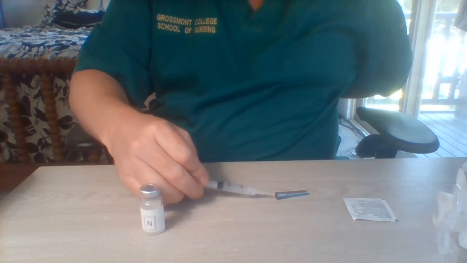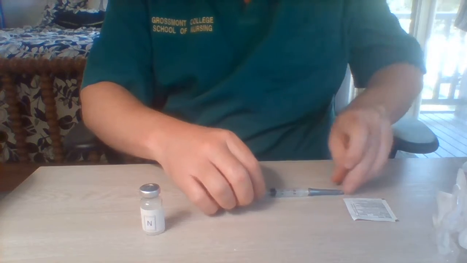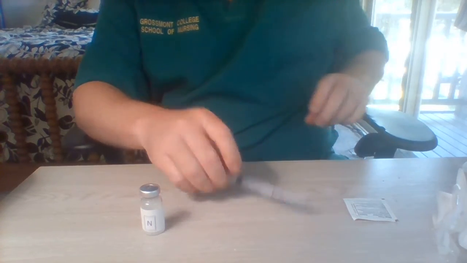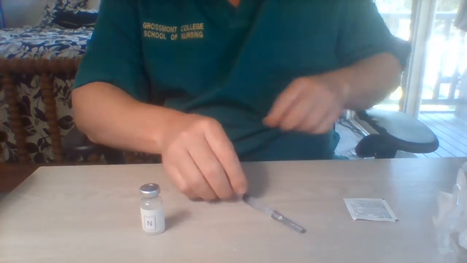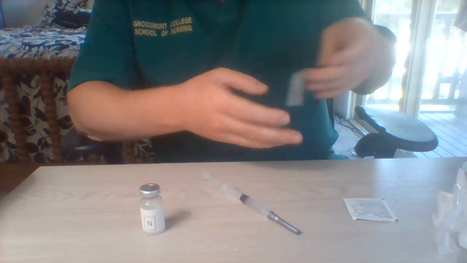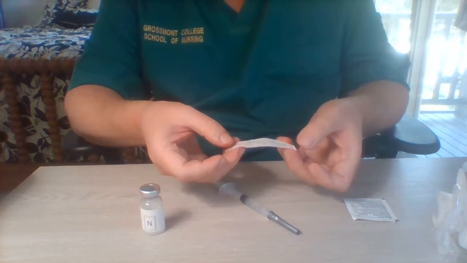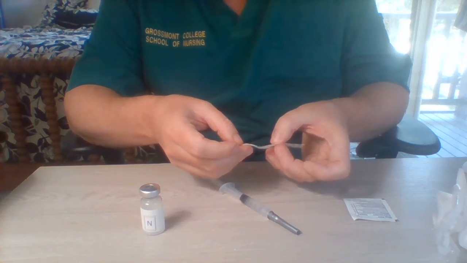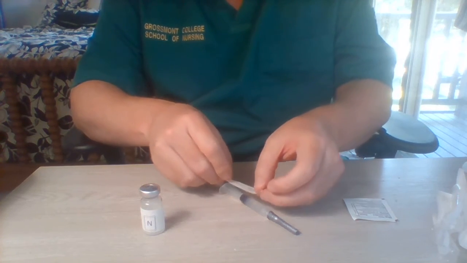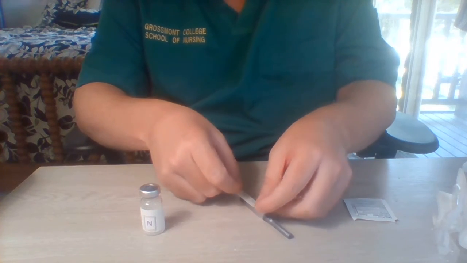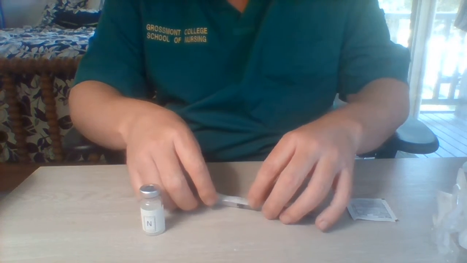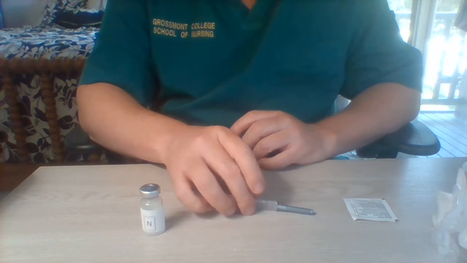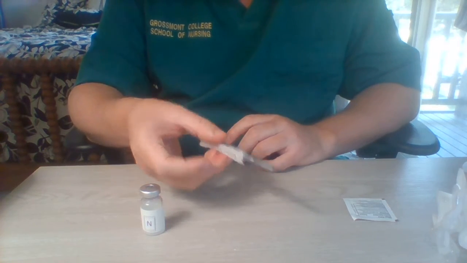I will recap this using the one-handed method. Secure it in. And now we need to label the syringe. I have a label here that I made with the name of the drug, Zofran, and the dosage amount, which is 2 milliliters. Put this on the side that does not have the numbers, and I'm ready to go to the patient's room.